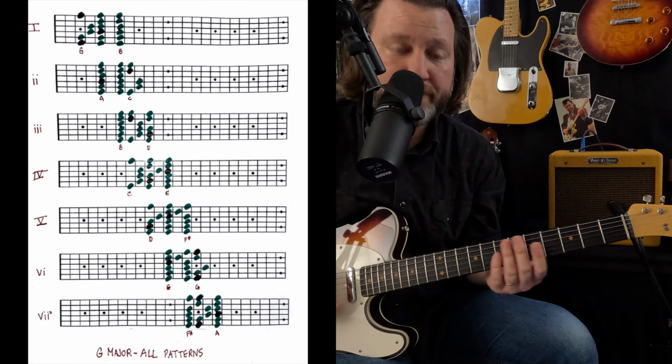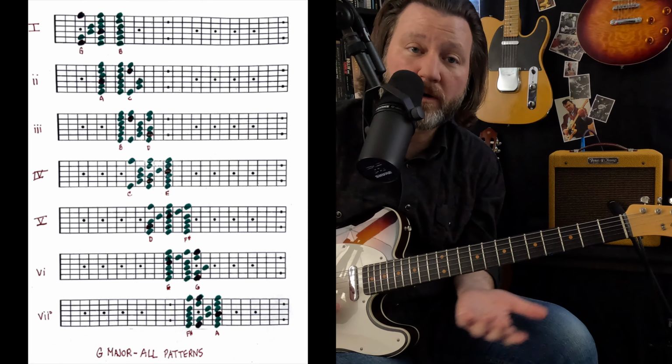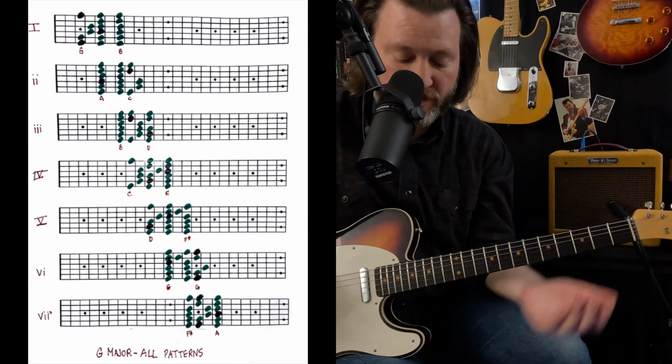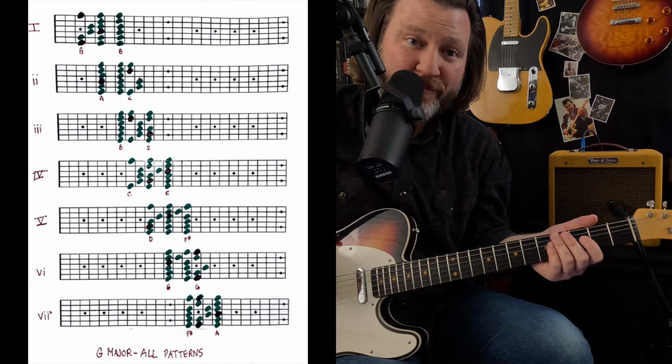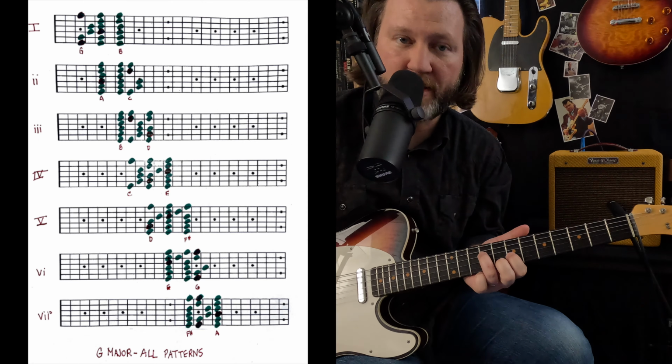Maybe I just want to take the top 2 strings and go up the neck that way, okay? So what are some things that I'm playing over this backing track? Well, I started off with a first inversion G major triad, okay?